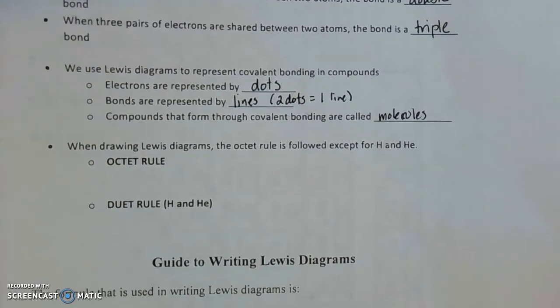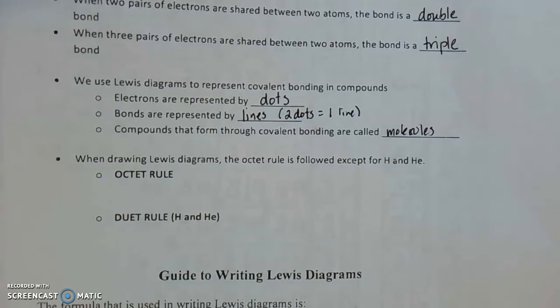So we have two rules before we start talking about how to make these Lewis diagrams and how to figure them out: the octet rule and the duet rule. And this goes back to when we did dot diagrams.